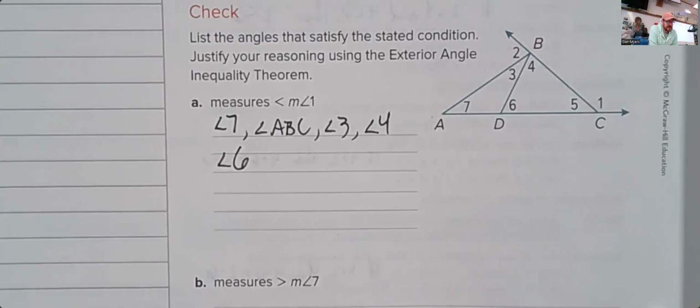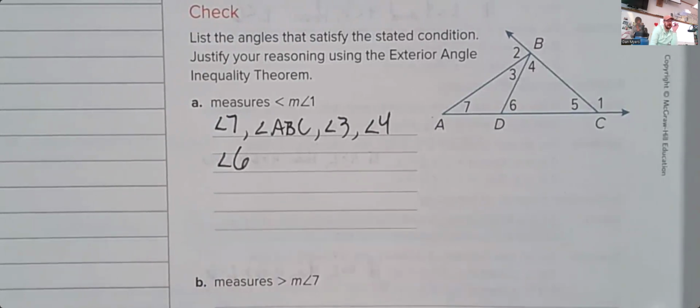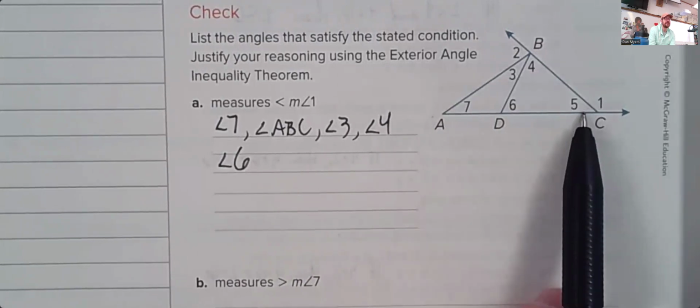All right, let's move on. Any questions about A before we continue? So that basically is every angle inside both of these triangles except for 5. Pretty much everything except for 5.